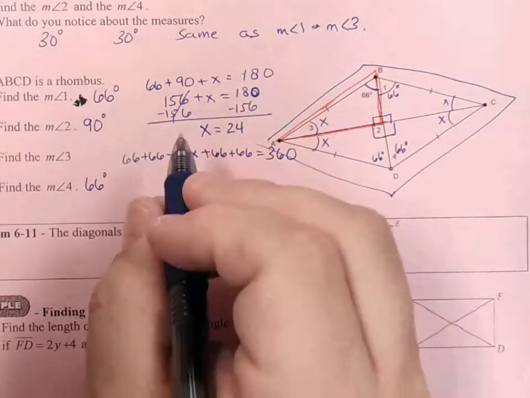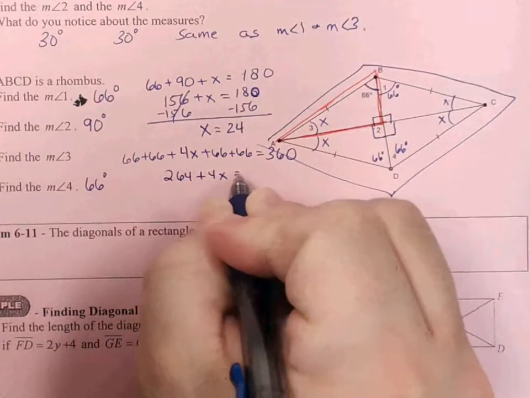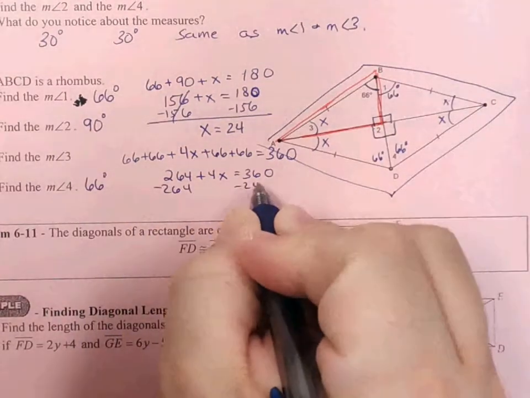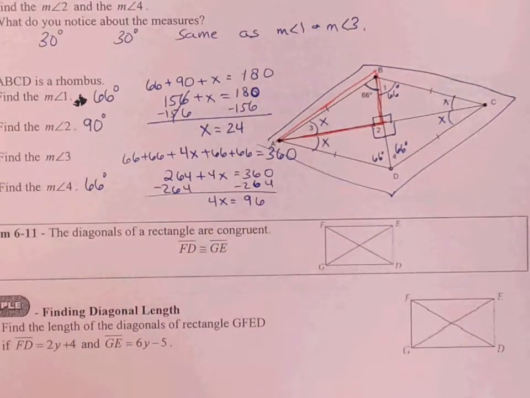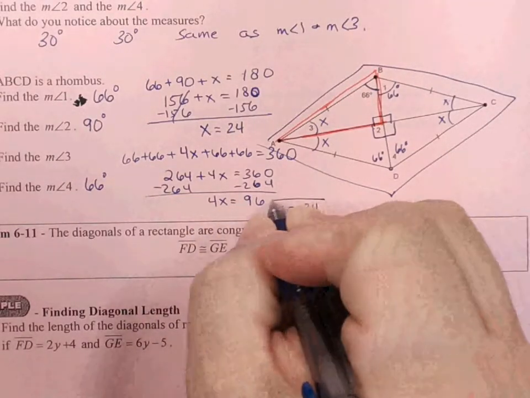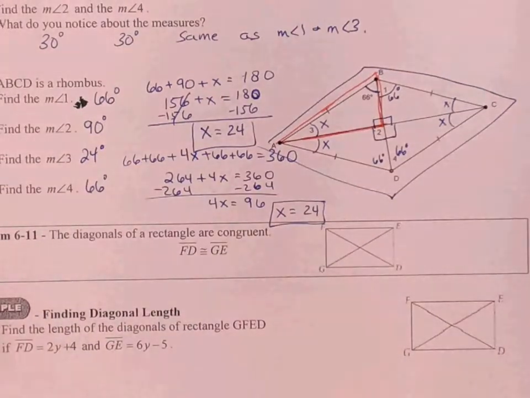You add all these 66's up, you get 264 plus 4x equals 360. If you subtract off 264, you get 4x equals 96. X is also equal to 24. So it doesn't matter how you do the problem. If you treat it as a triangle or if you treat it as the quadrilateral itself, you will be able to find the measure of angle 3 to be 24 degrees.